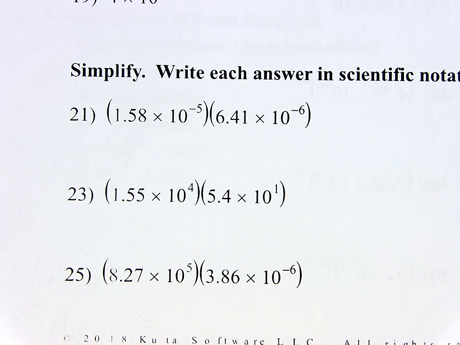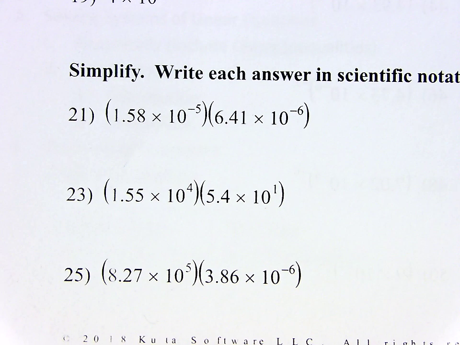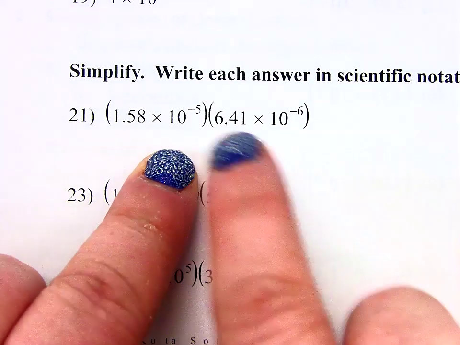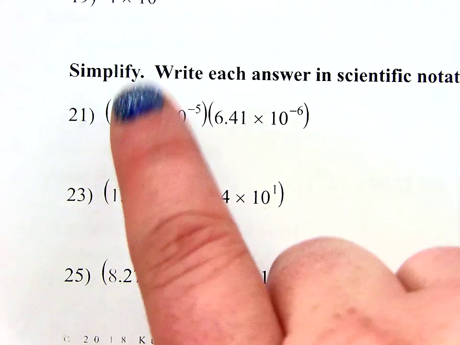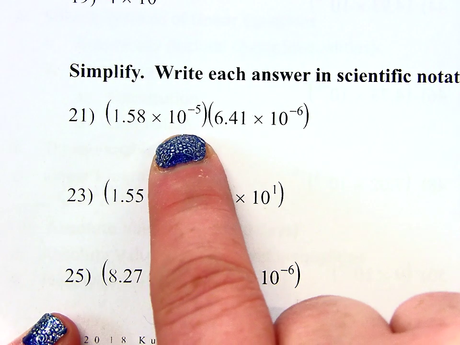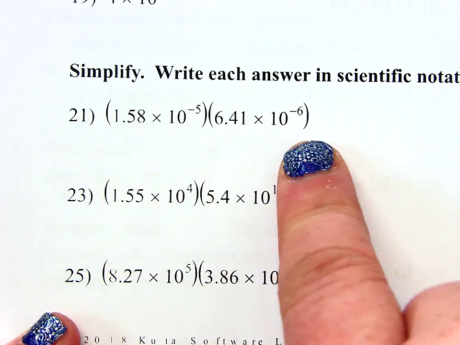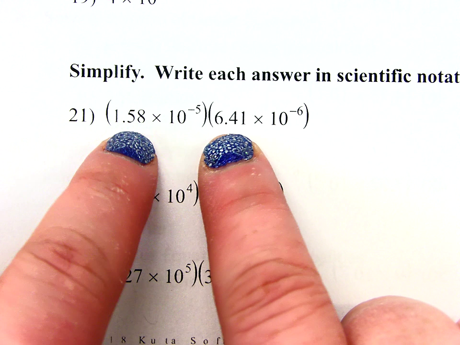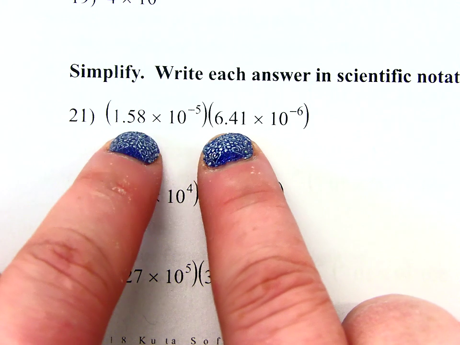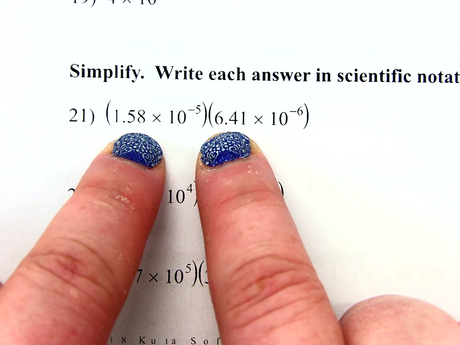Okay, so we're looking at operations with numbers in scientific notation. So if I'm looking at 21, remember, this is just multiplication. All four of these numbers, I'm just multiplying them all together. So it doesn't matter in what order I multiply them in. So I'm always going to take these first two numbers that don't have the exponents on them, I'm just going to multiply those two together.